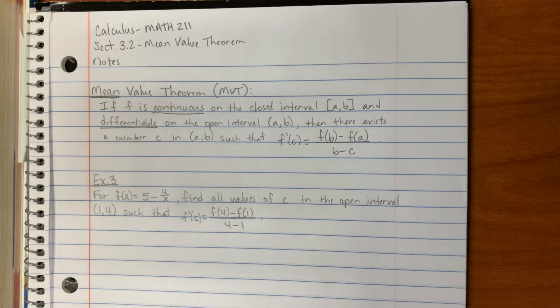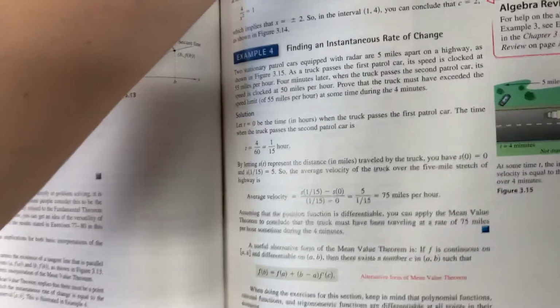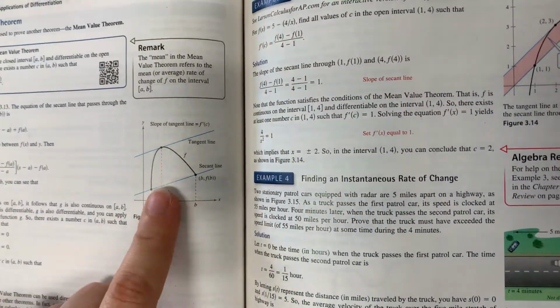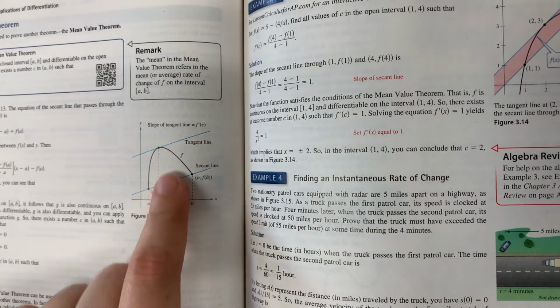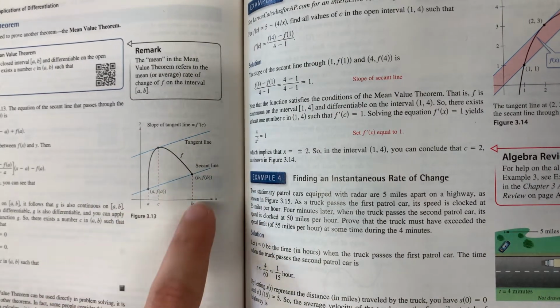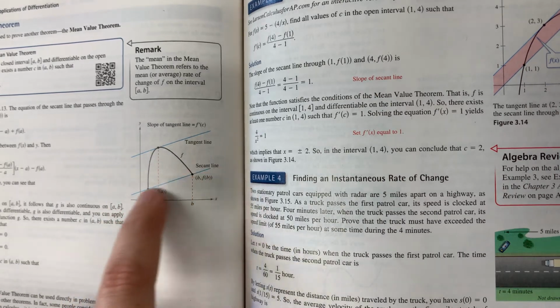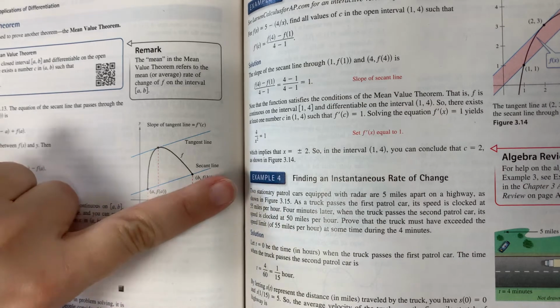So let me show you in the illustration because I think that makes a lot more sense when we talk about it. Let me see if I can get the book to where you can actually see it here. Okay, so this right here is talking about this theorem. So it says if I have this point A and point B, the average rate of change of those 2 points is the secant line.